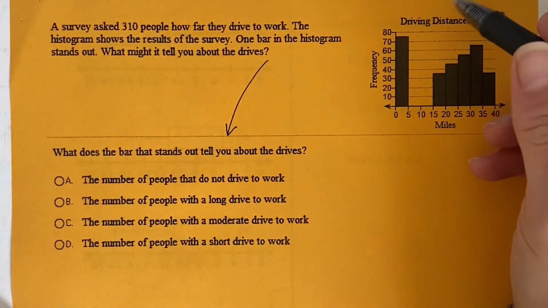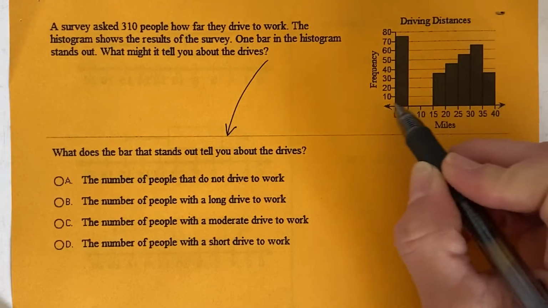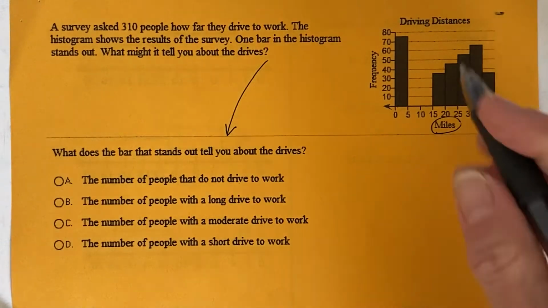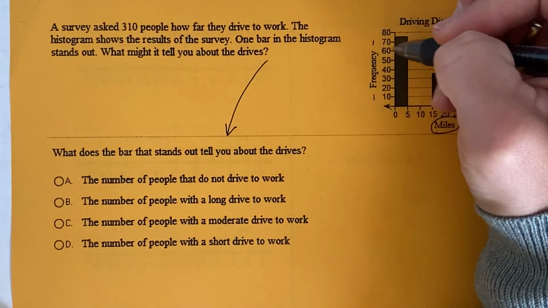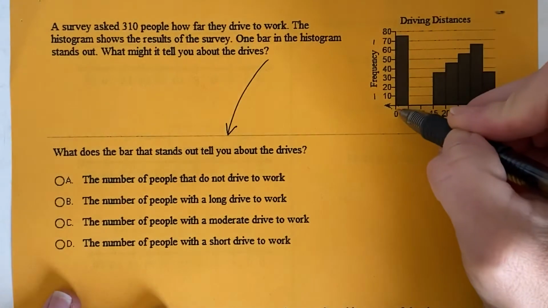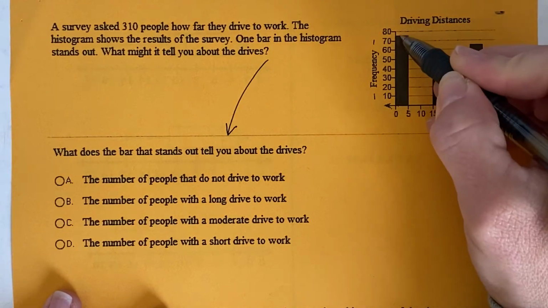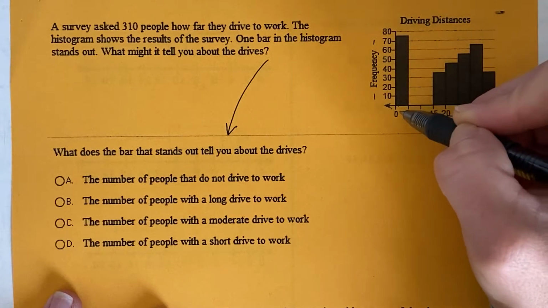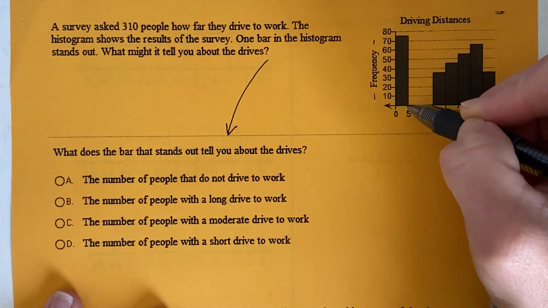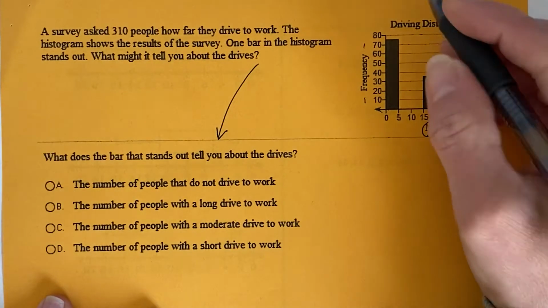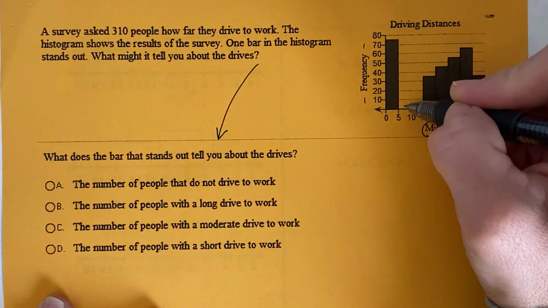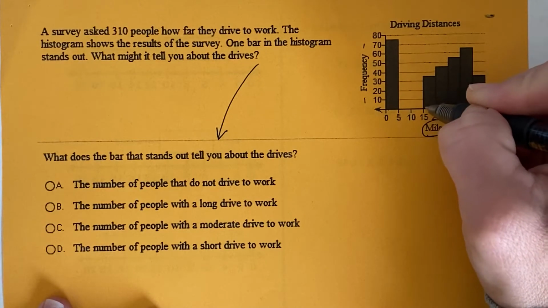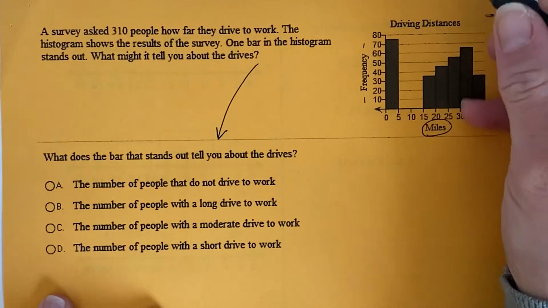Just a reminder, with our histograms down here, my x-axis shows the miles that the people are driving to work, and the frequency is how many people drive that distance. So between 0 to 5, if we go up here and look at the frequency, about 75 people drive between 0 and up to, but not including, 5 miles to work. Nobody drives between 5 to 10 miles to work, and nobody drives between 10 and up to, but not including, 15 miles to work.